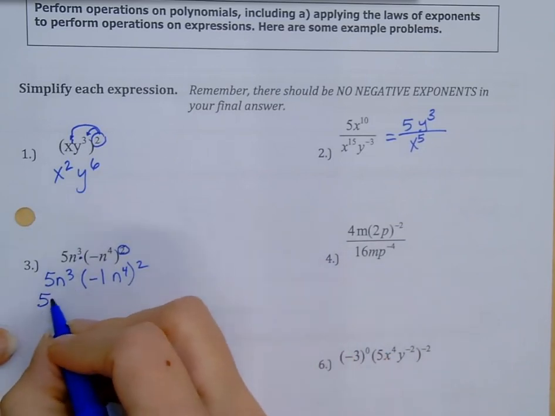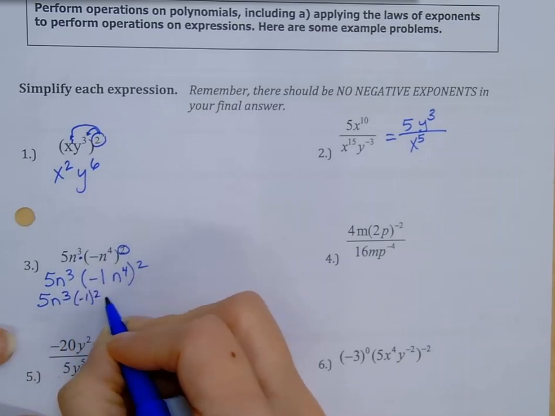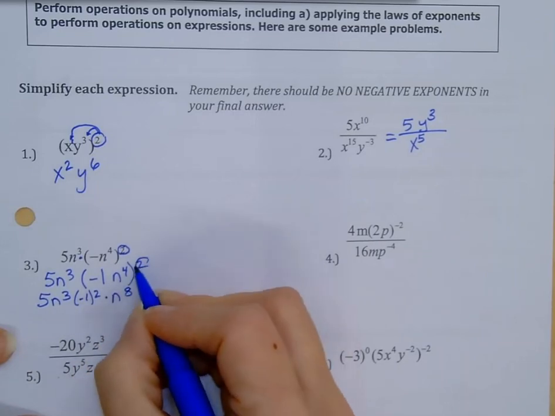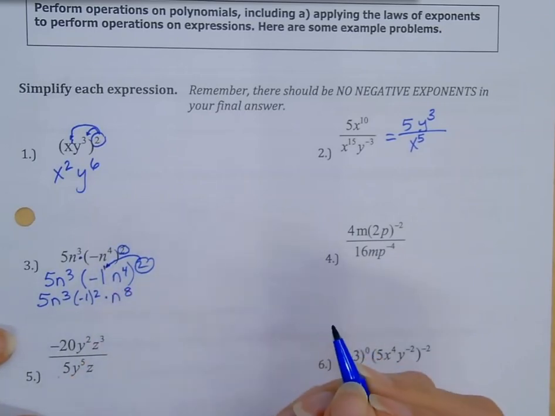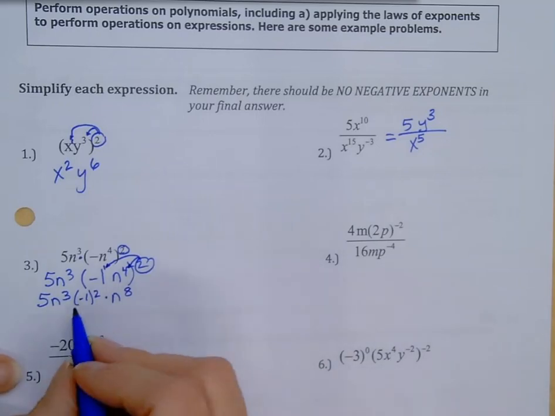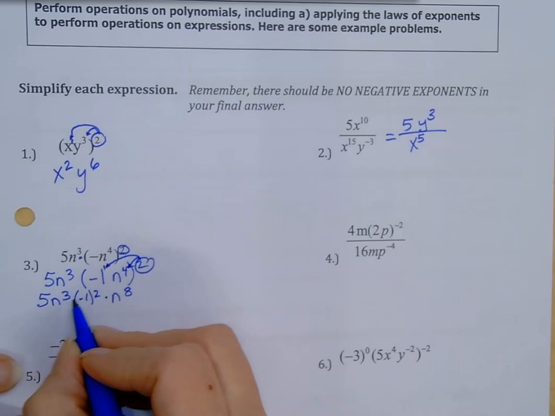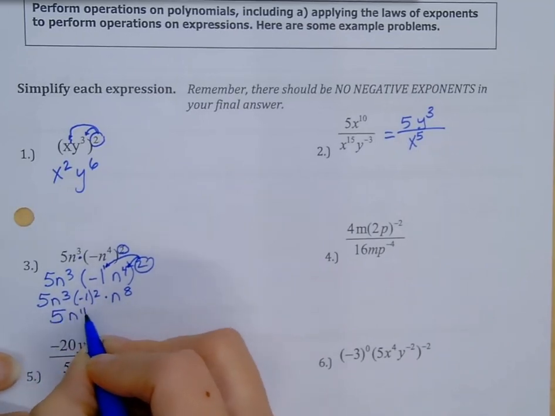Okay, so I'm rewriting again: 5n to the 3rd times negative 1 squared times n to the 4th squared, which is going to be n to the 8th. So I have distributed that outer exponent to the positive 1 exponent on my negative 1, and also to the positive 4 exponent. Negative 1 times negative 1 is positive 1. So I have 5n cubed times n to the 8th, which I know is 5n to the 11th as my answer.